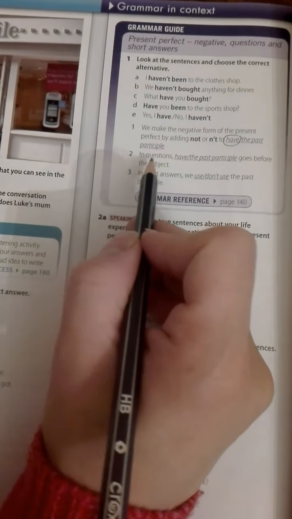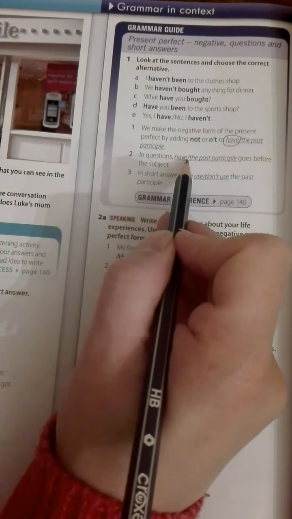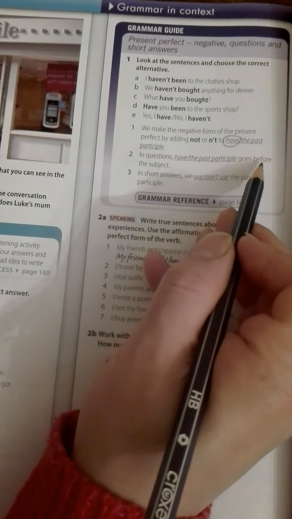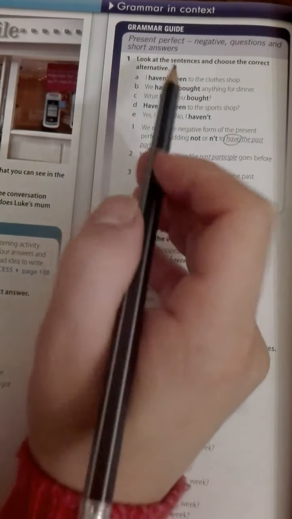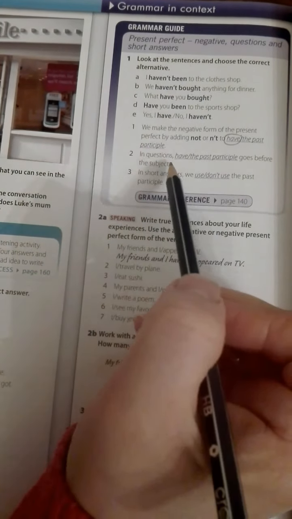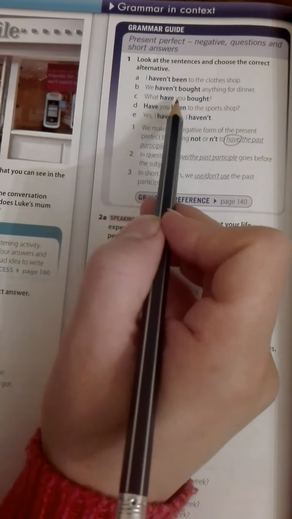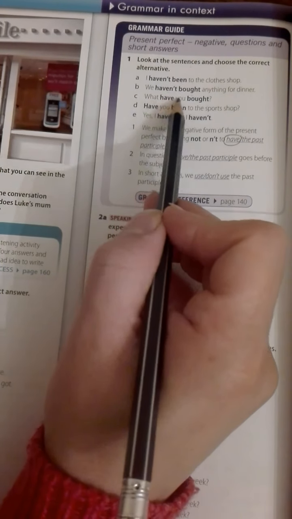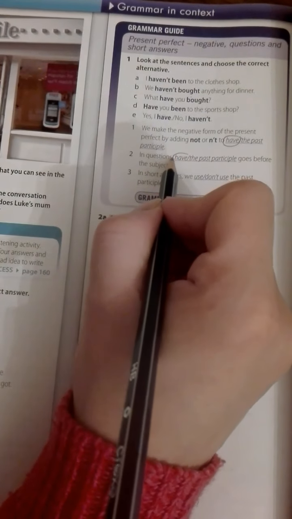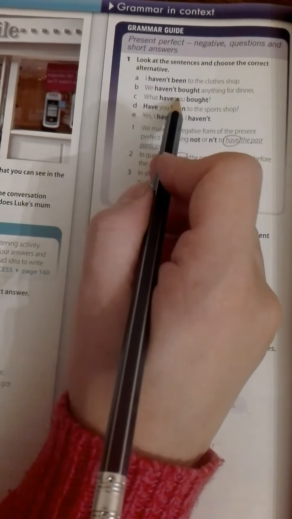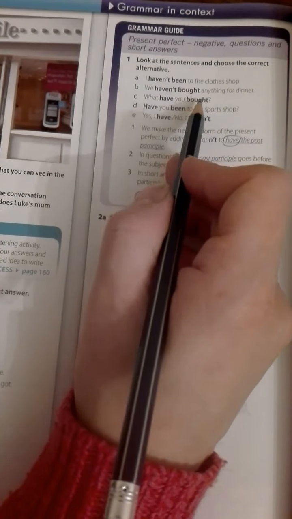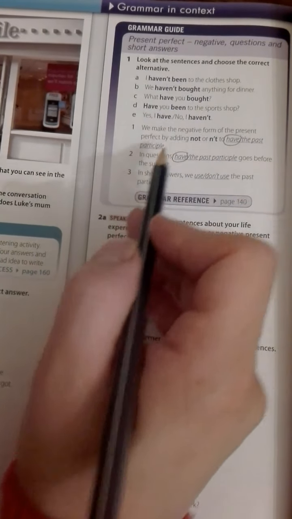Now in questions, have or the past participle goes before the subject? Look, this is the subject. In questions, this is a question here and here. So have goes before the subject, because after the subject is the past participle.